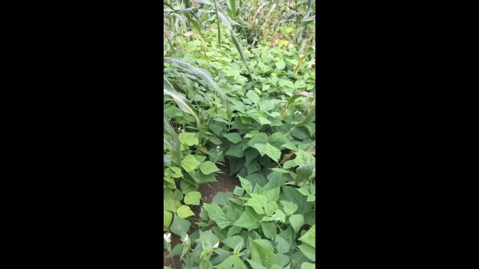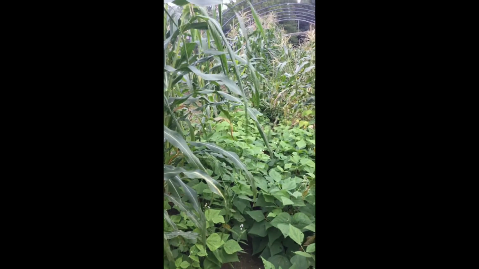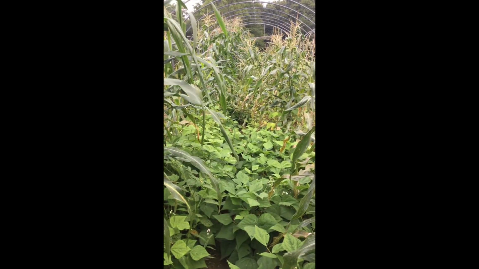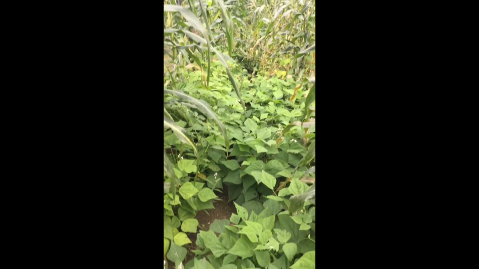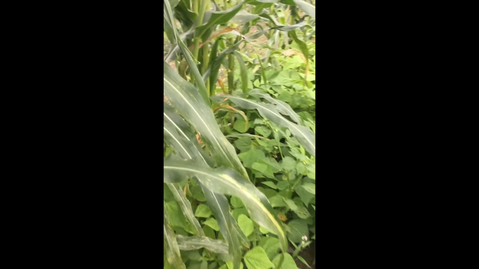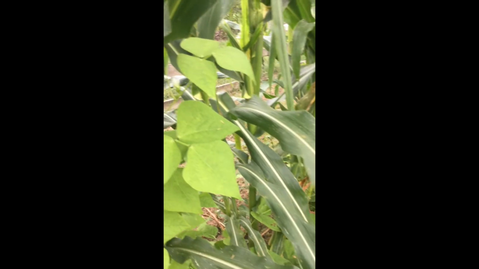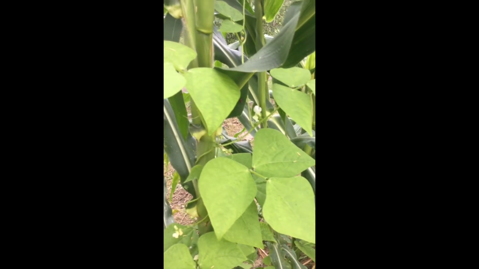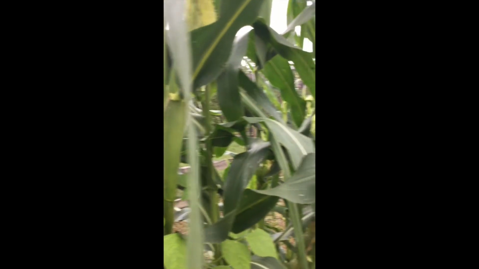Here there is plenty of beans in between the two rows of corn. Consider this whenever you think about competition and how they're interacting with each other. So that's a bean that used the corn to trellis up.